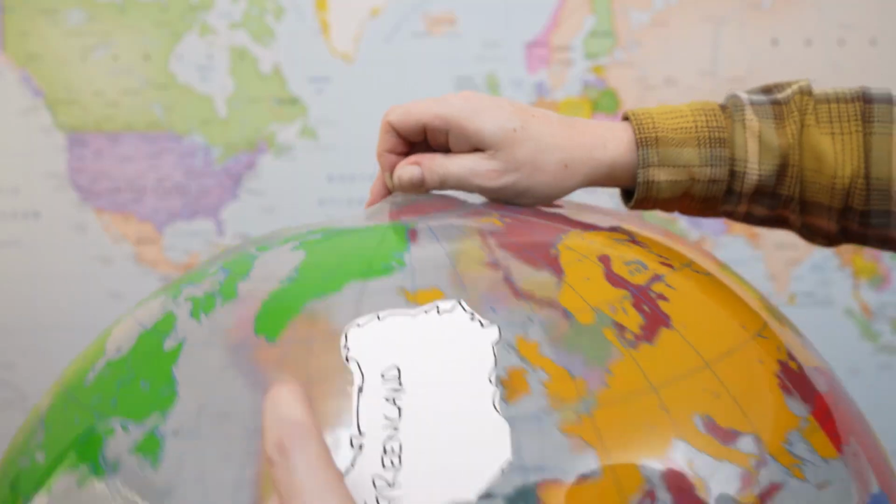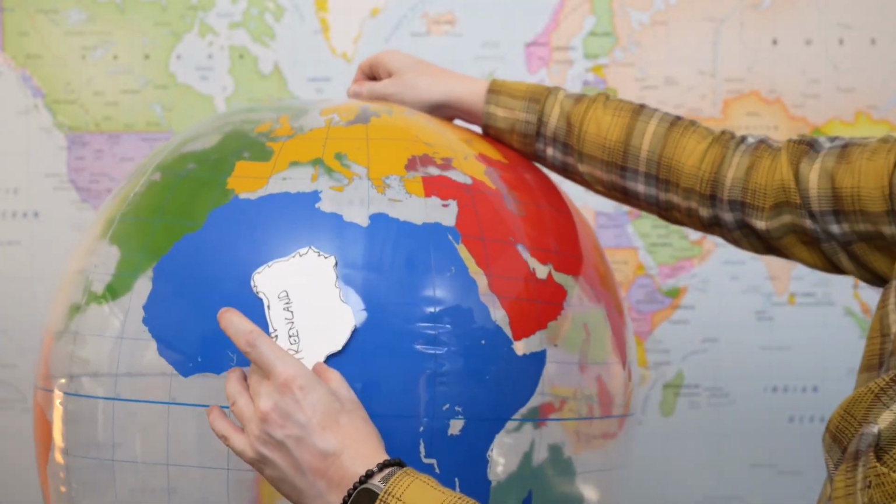On this map, Greenland and Africa look roughly the same size. Maybe Africa is a little bigger, but they're in the same ballpark, right? But here's the deal. Africa is actually 14 times larger than Greenland. 14 times! And maps like this one didn't just get it a little wrong, it got it catastrophically wrong.